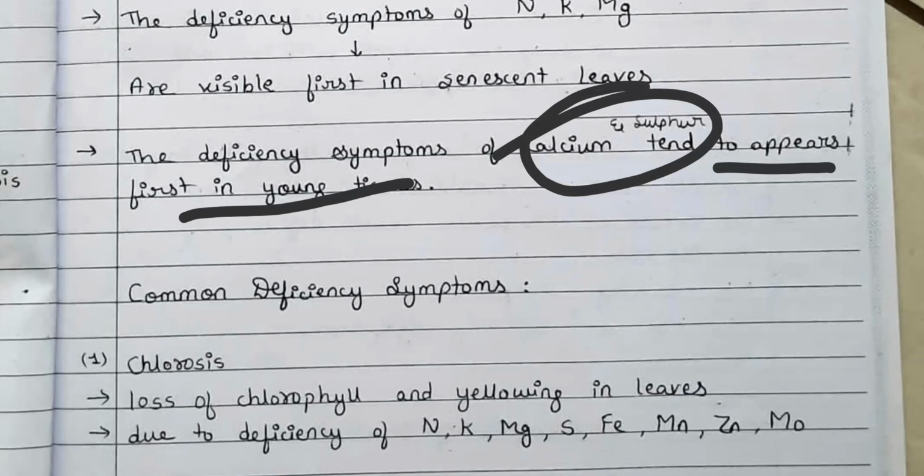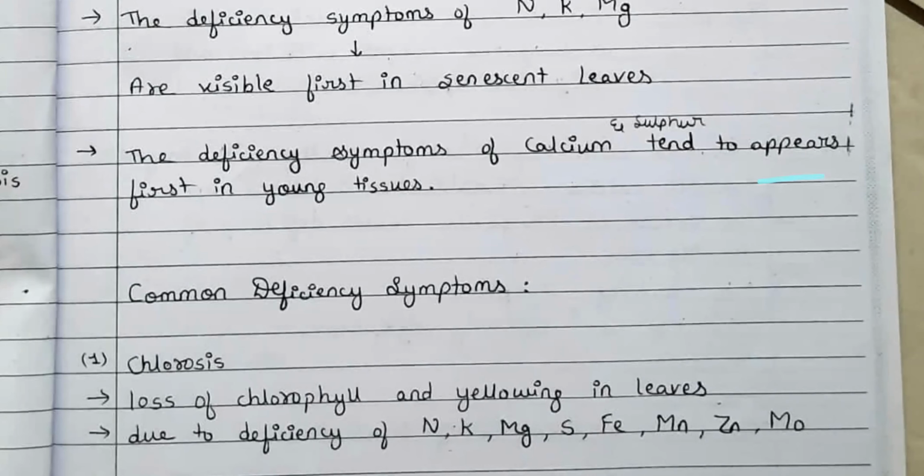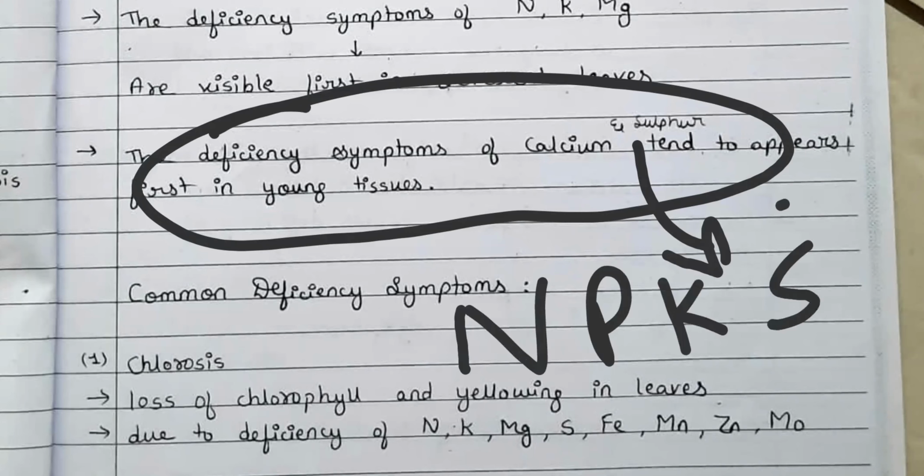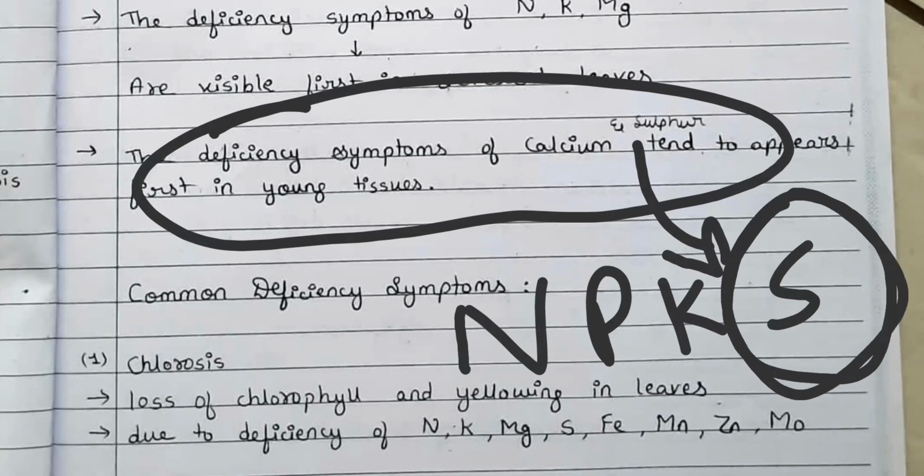Younger tissue, because they are both present as a structural component. Now, to understand this carefully: if the question asks regarding the deficiency symptom, go with calcium and sulfur both. Otherwise, in chapter 1, what is given? NPKS. S also is a readily mobilized element.